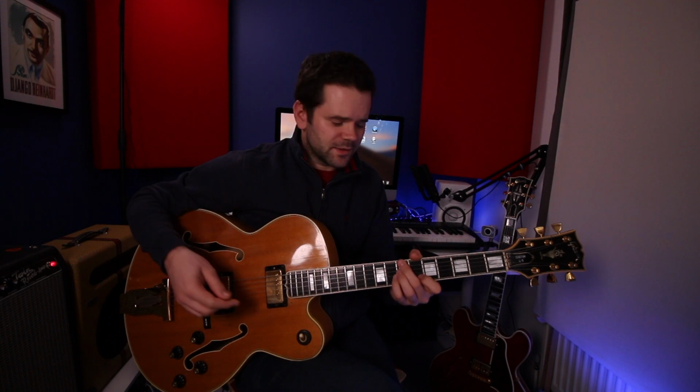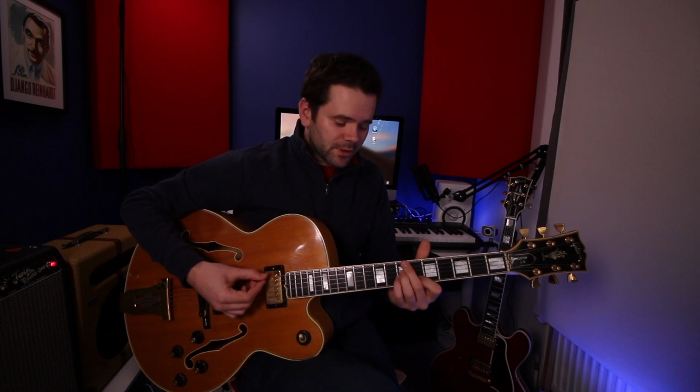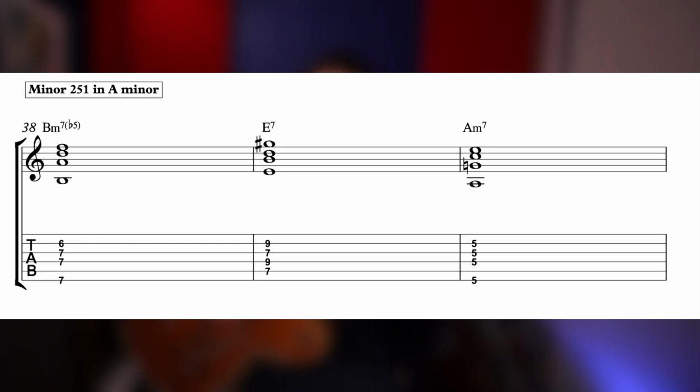So if you see D flat 7 where you might expect a G7, that's the tritone. If you see G7 where you might expect D flat 7, that's the tritone taking place. Now this is only half the story. We need to do the same with the minor 2-5-1. So let's take a minor 2-5-1 in an easy key. Let's go A minor. So 2-5-1 in A minor is B minor 7 flat 5, E7 into A minor.